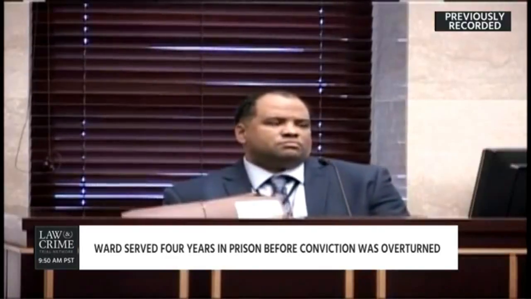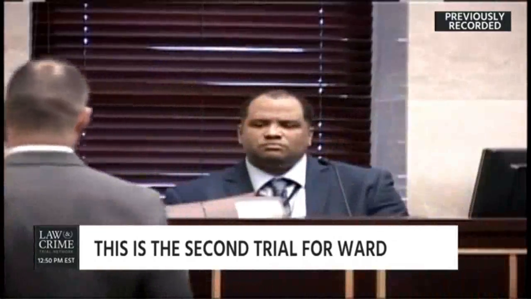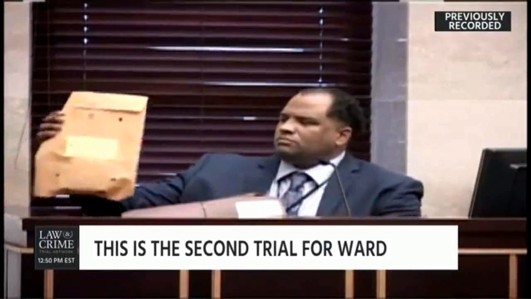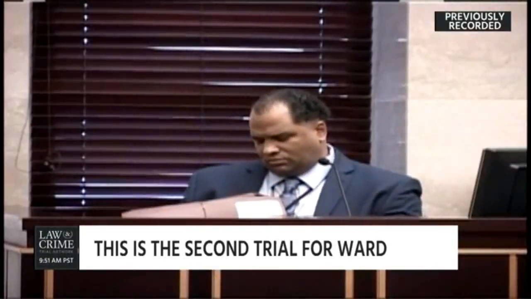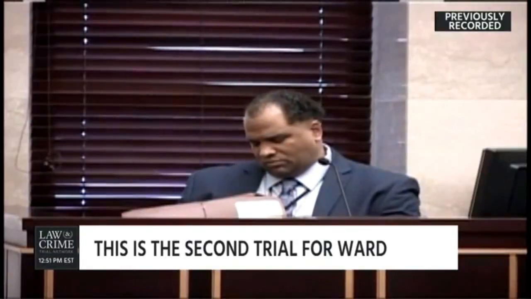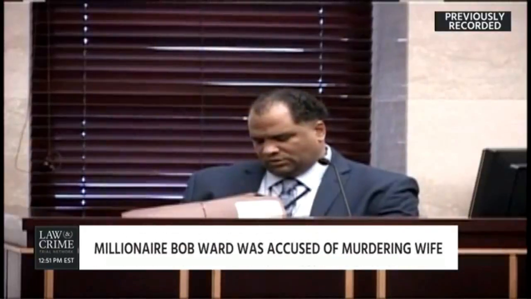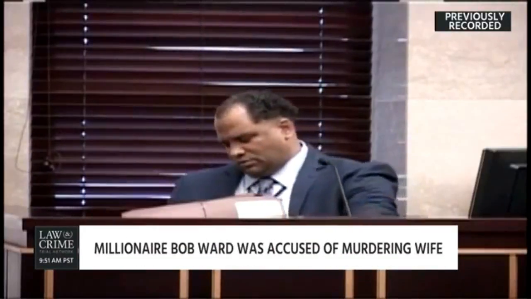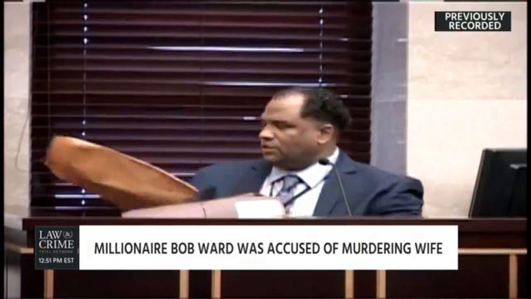All right, now I'm going to approach what's been marked for identification as State's Exhibit AB. Do you recognize the contents of this envelope? Yes, I do.